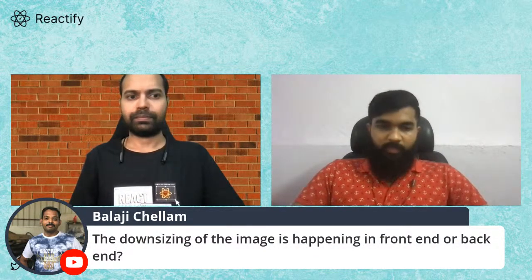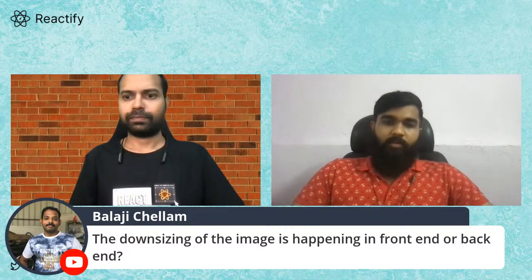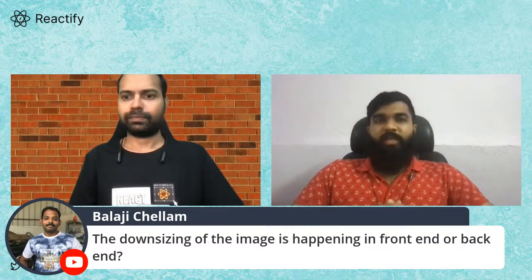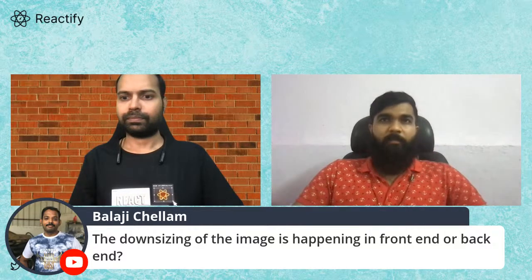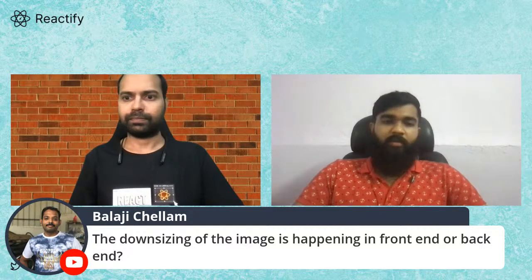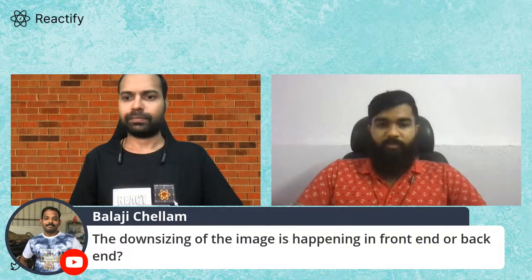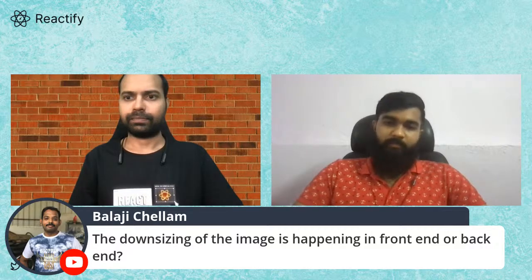Is the downsizing of the image happening in the front end or back end? Currently, the step downsizing that I explained is not exactly the one we used. The Create Image Bitmap API that we used actually gives better results than step downsizing, so we resorted to that. Like I mentioned, these are the client-side previews that are shown to the advertiser, but these are not exactly the ones that will be live on the Flipkart homepage. These are just the previews. At this point, the downsizing is done by Create Image Bitmap internally.